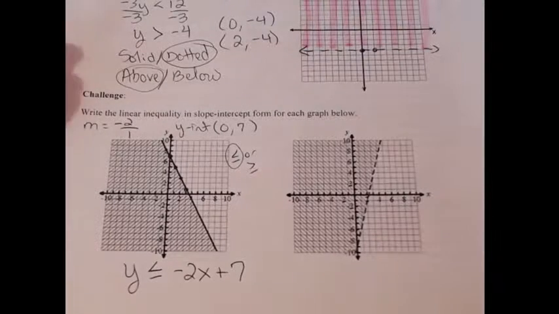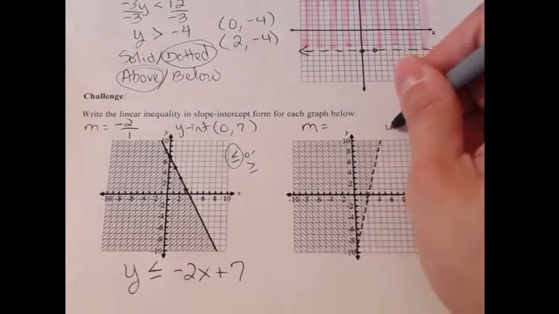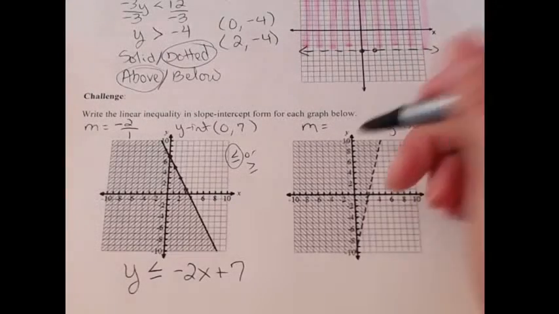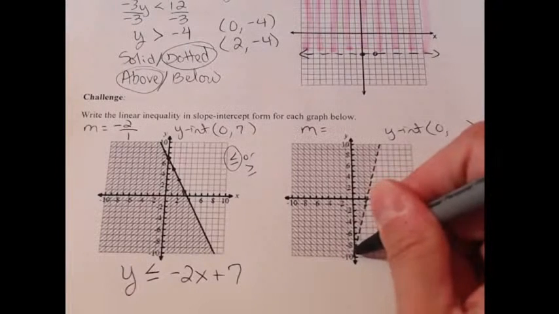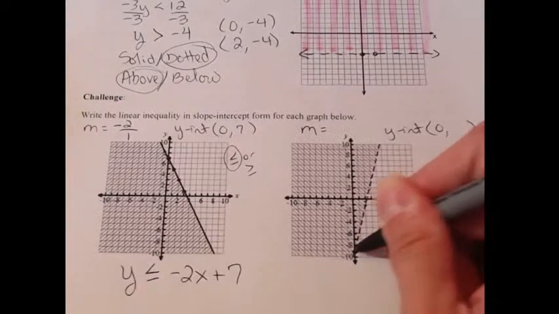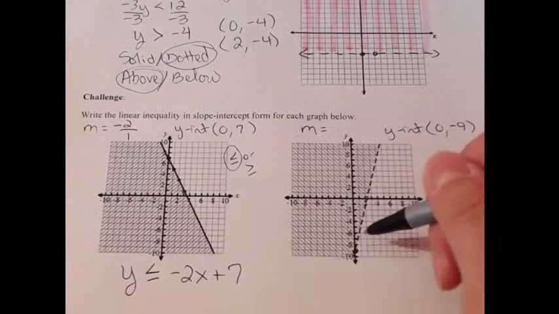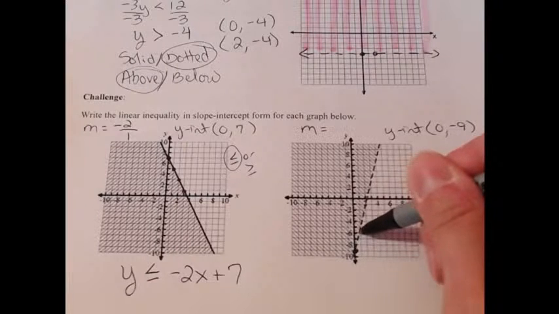All right, let's check this out. So the same thing, we need to figure out what our slope is, and we need to figure out what our y-intercept is. The first thing I'm going to do is scan here and find the y-intercept, and I notice that it crosses here at 0, -9. So there's my y-intercept.